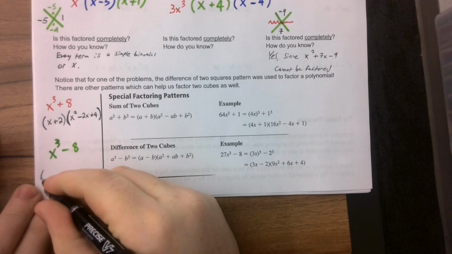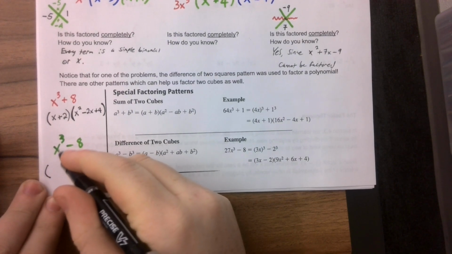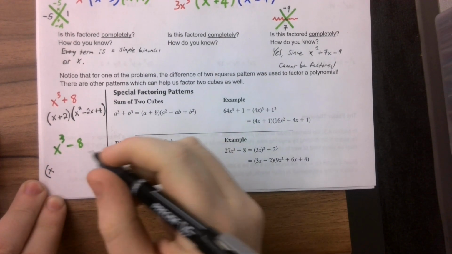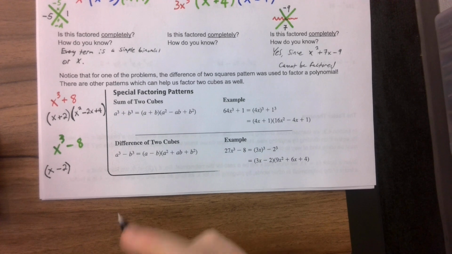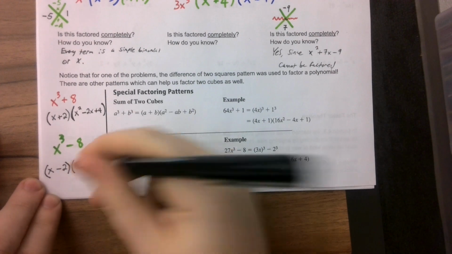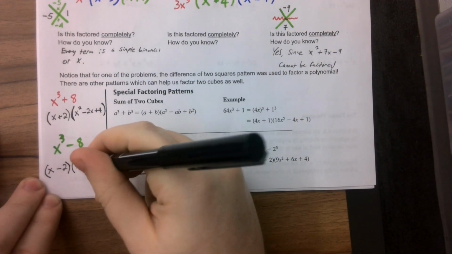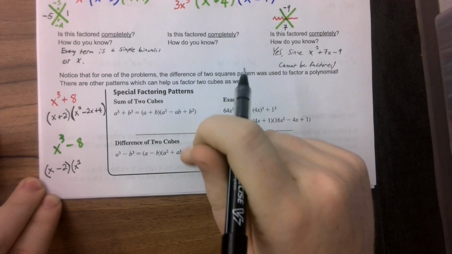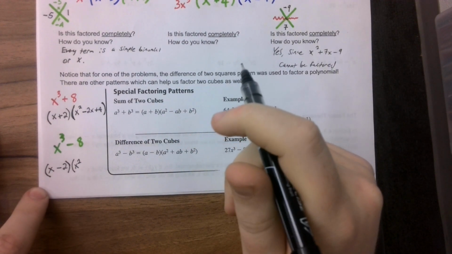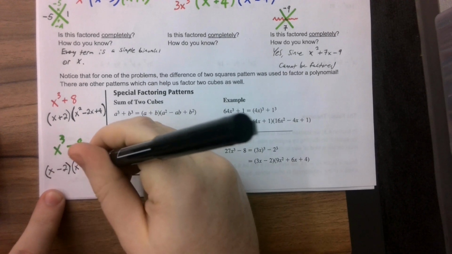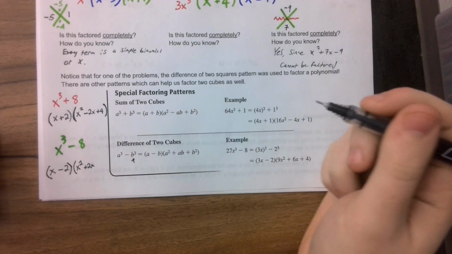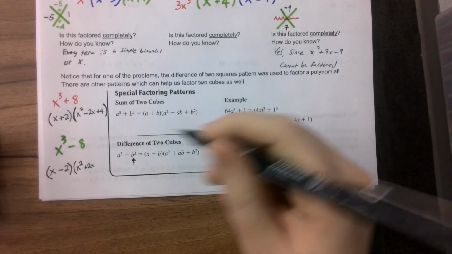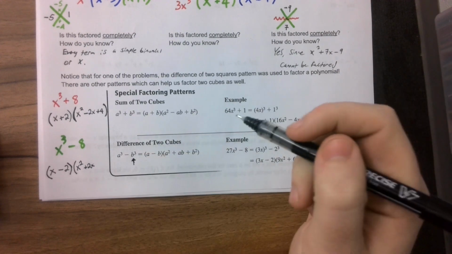This time, your first factor is a minus b. Our a value is x. Our b value is 2, since the cube root of 8 is 2, so it's x minus 2, times a squared plus ab plus b squared. So for this one, a squared is just x squared. ab is 2 times x, so it's going to be plus 2x. Remember that when we talk about b, we're just looking for the number itself that makes that. And then b squared, b is just 2. 2 times 2 is 4.